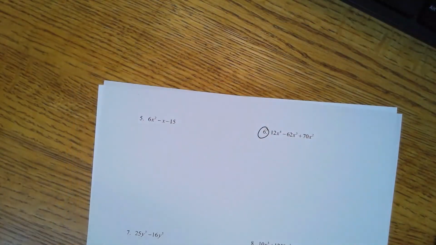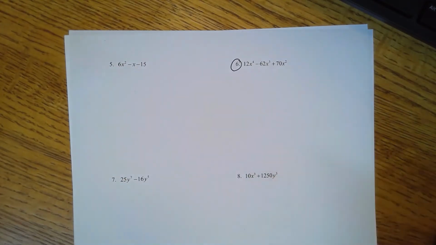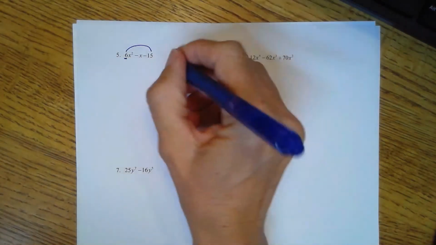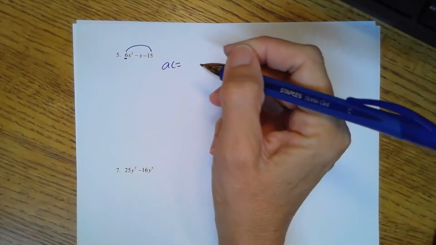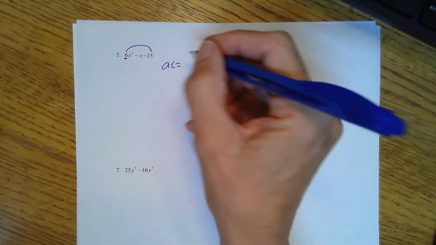So on the next page, number 5, we always look for GCF first, and there is no GCF. So then we look to see how many terms we have, and we have 3 terms. And since we have 3 terms and the number in front of x squared is not 1, we know that we're going to have to do the AC method. So we're going to start off by multiplying a times c. So hopefully you remember what we did in the previous section. So when we multiply 6 times negative 15, we end up with a negative 90.